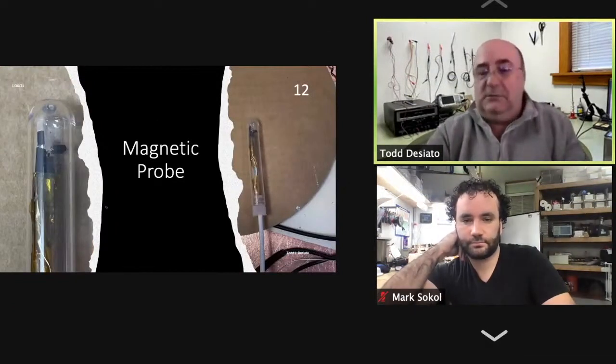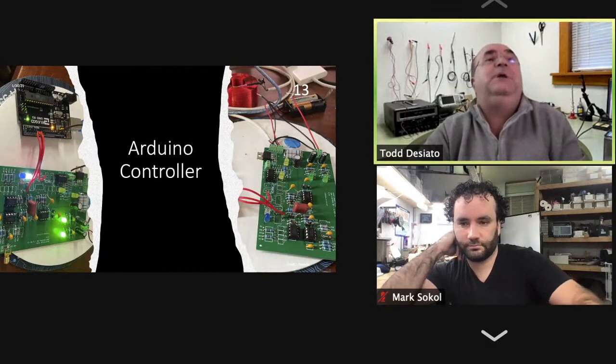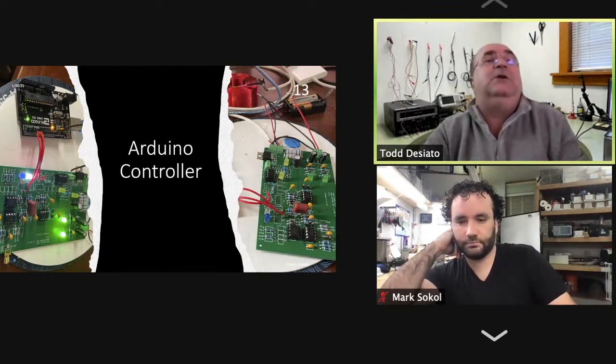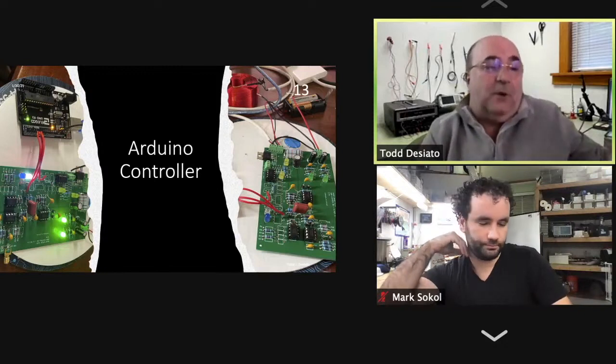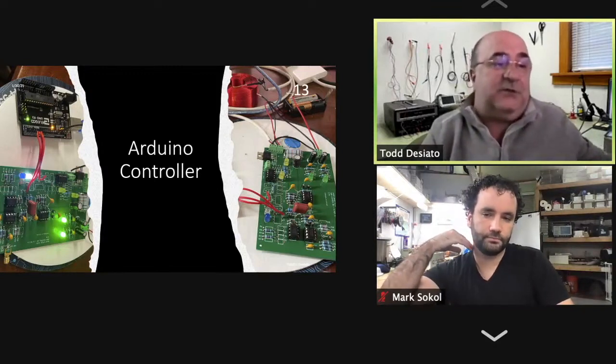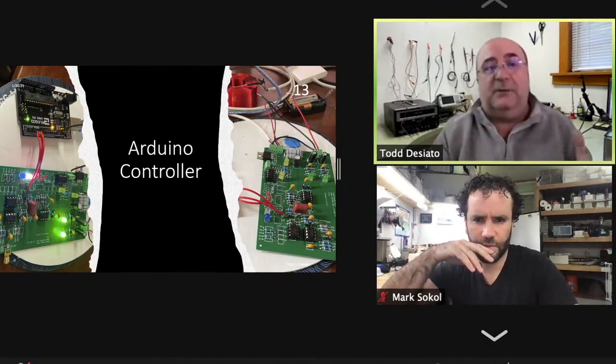And then I did an Arduino, which now controls it, and I can control the timing and change it to however I want. So I can have a program that works at 2.5 kilohertz for water, and I can have a program that works at 1 megahertz for other materials.